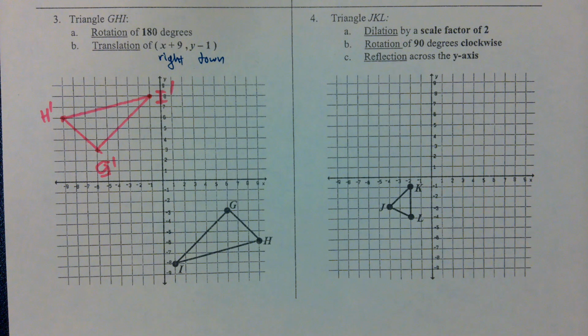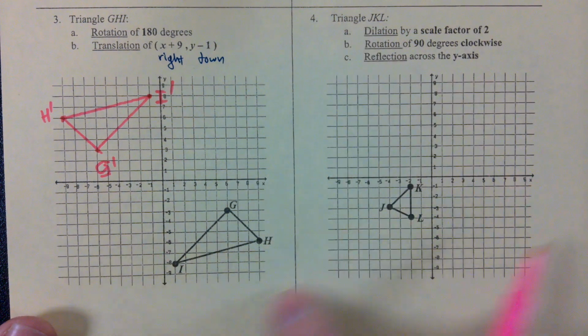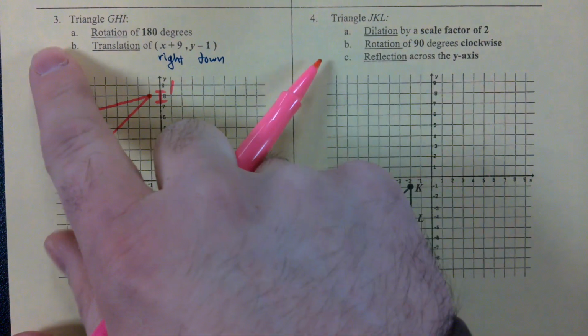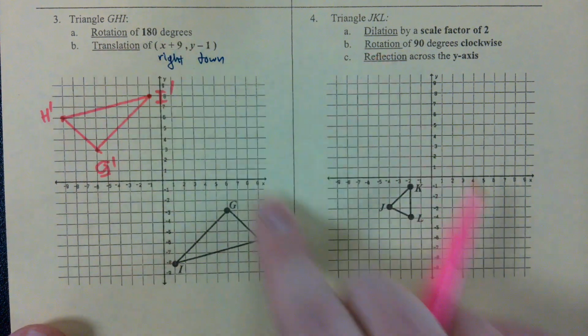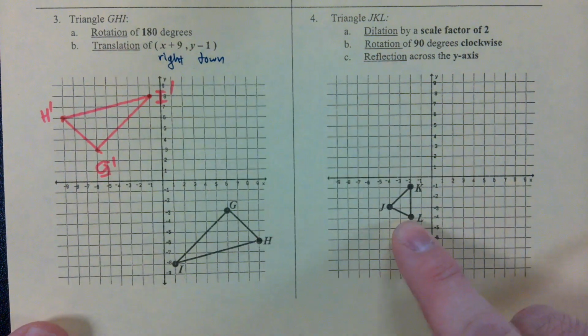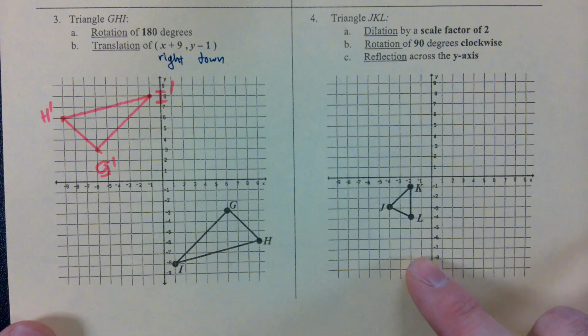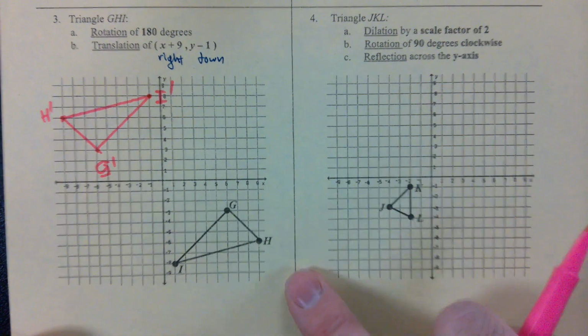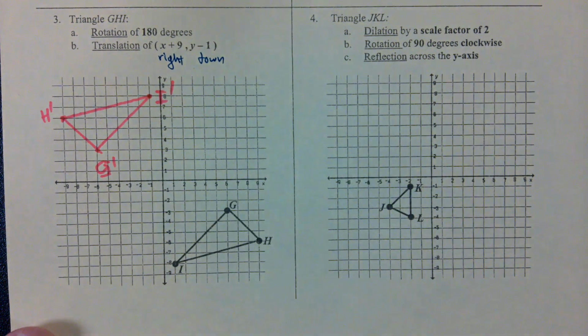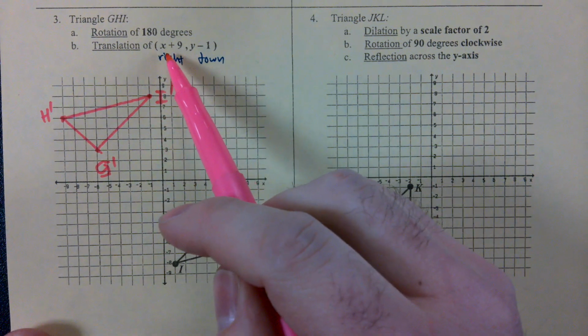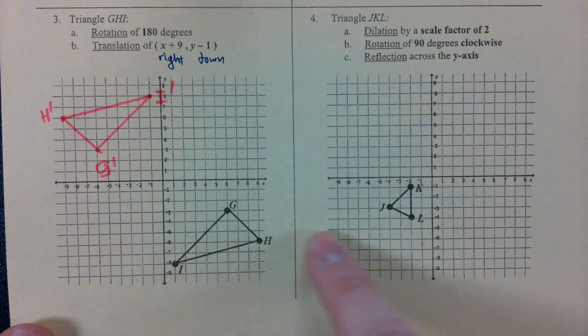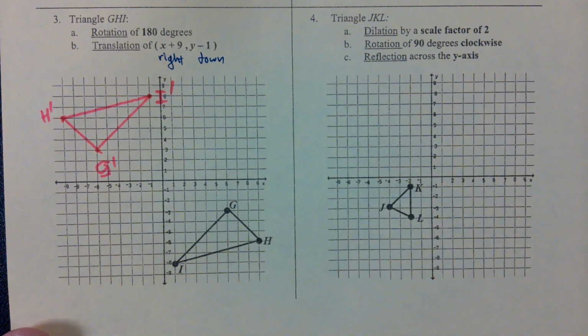Now, some of you may have went, okay, I'm going to go back to my original triangle GHI, and now I'm going to translate it 9 units to the right. Well, it doesn't look like there's space to go 9 units to the right, right? That should be your number 1 sign right there that you might be thinking of doing something wrong, okay? I will never give you a problem where it tells you to go 9 units to the right and there's no space for you to move to the right, okay?